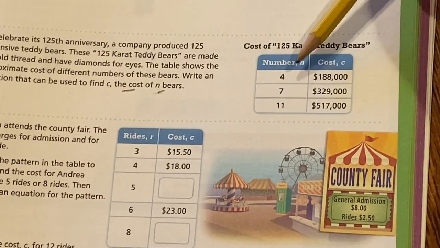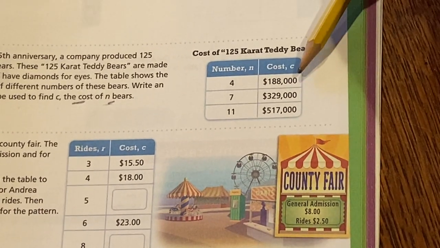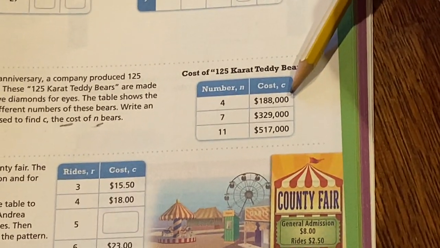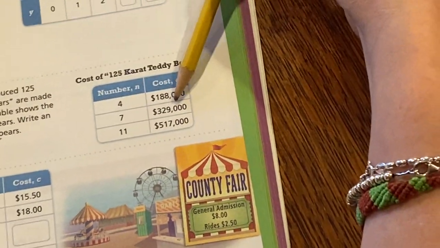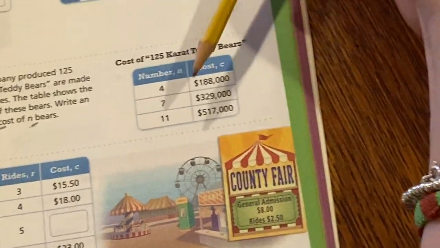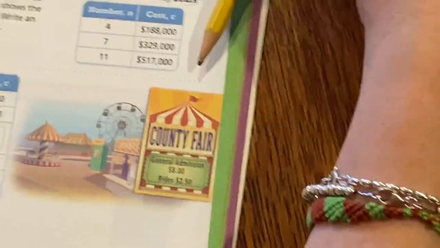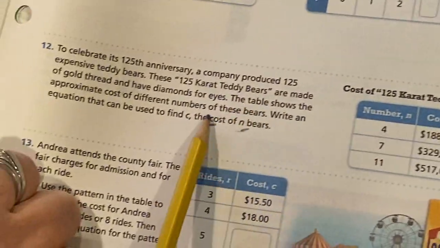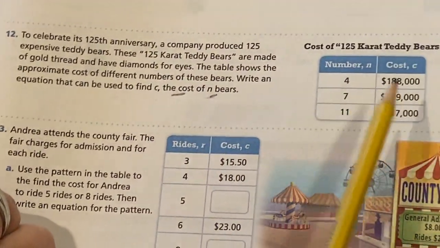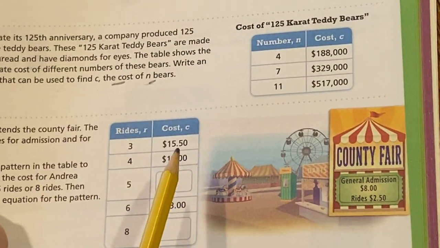All right. 4 bears cost $188,000. Are you kidding me? 7 bears cost $329,000, and 11 bears cost $517,000. All right. So figure out the cost and then write an equation.